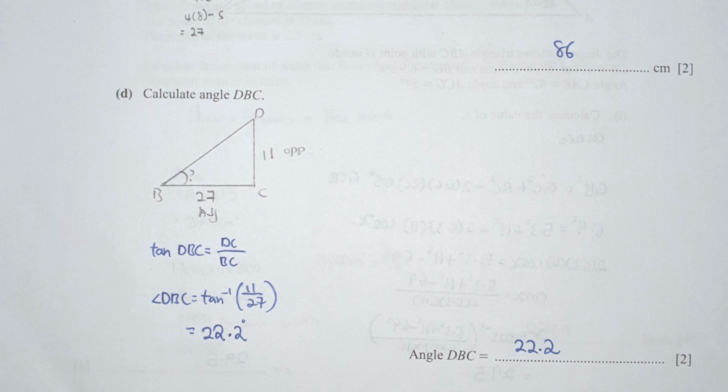As for part D, we'll be identifying angle DBC. So I illustrated a triangle over there that has B, D and C. The opposite of it will be 11 and BC will be 27. So tangent of DBC equals DC over BC. So tangent inverse of 11 over 27, you get 22.2.